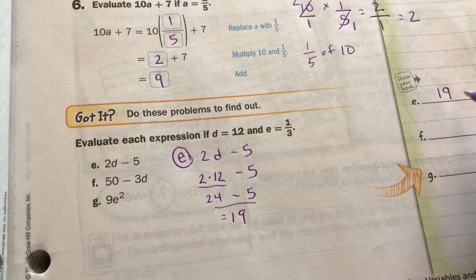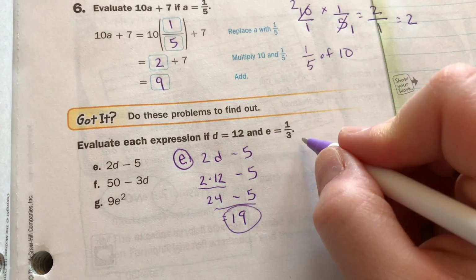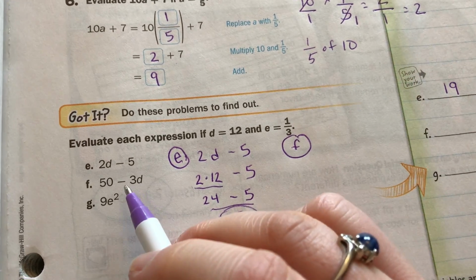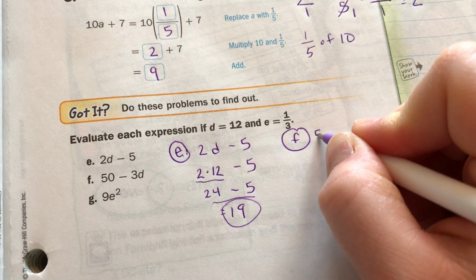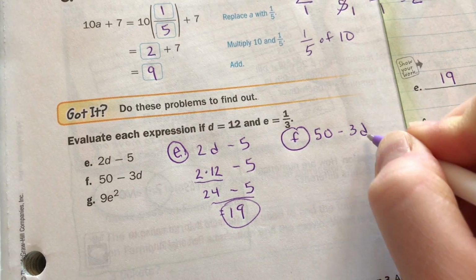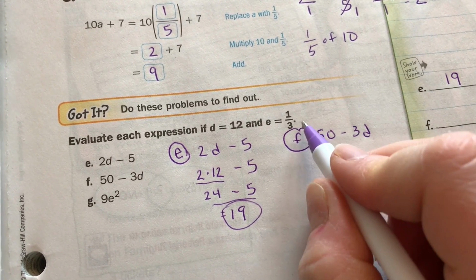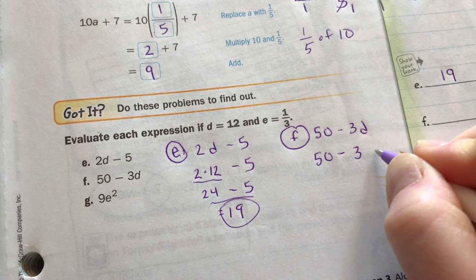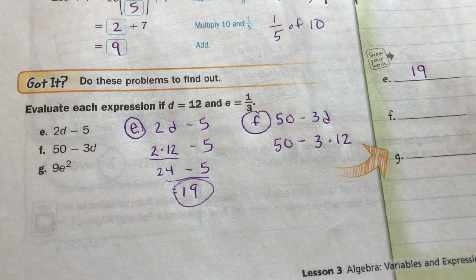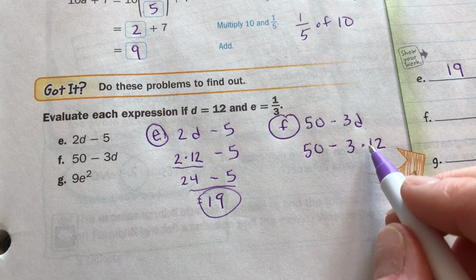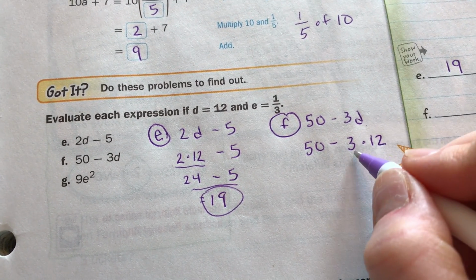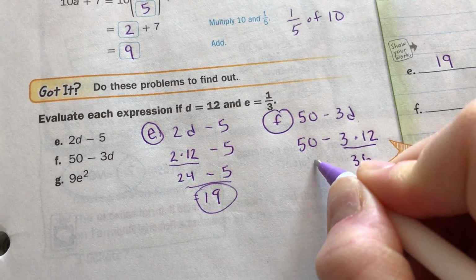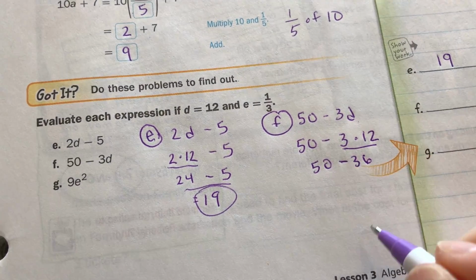So E is 19. What about F? 50 take away 3D. So 3 times D, and D is 12. So this is 50 take away 3 times 12. All right. So what is 3 times 12? 36. So it's 50 take away 36.